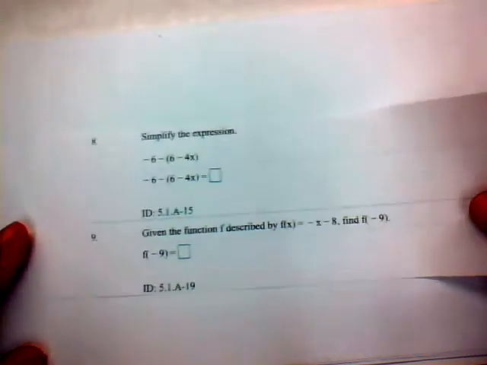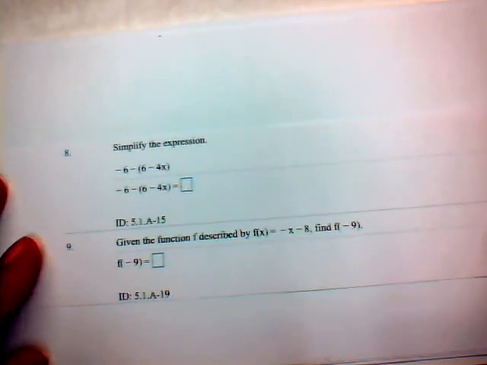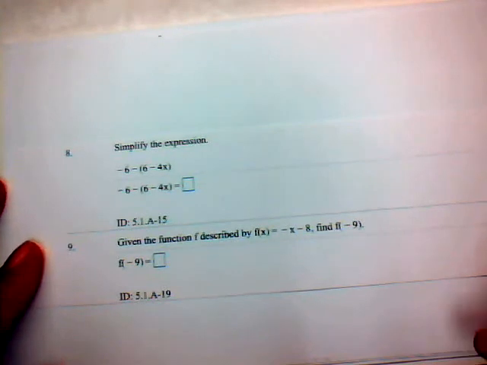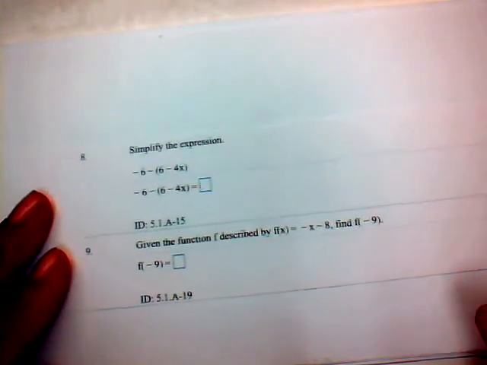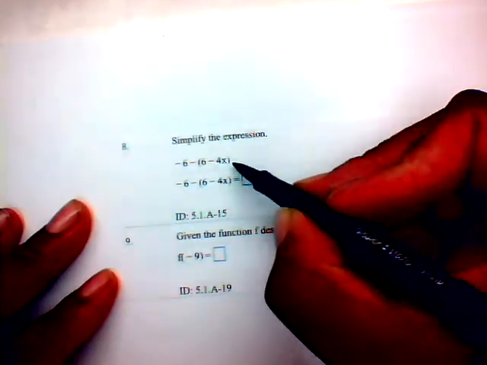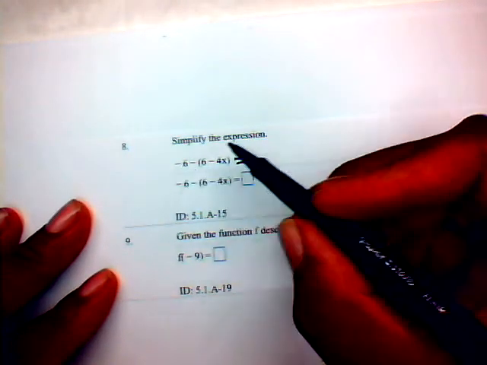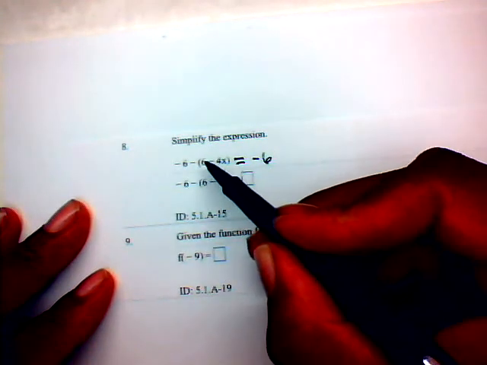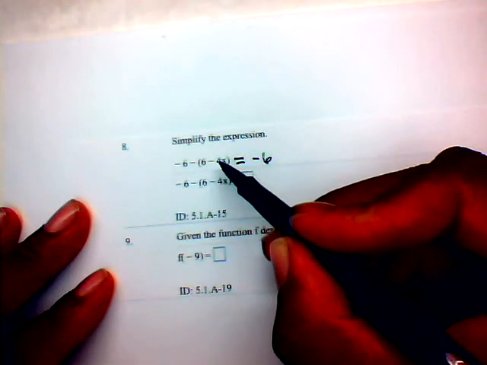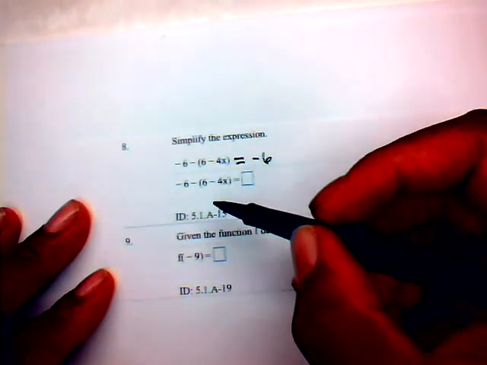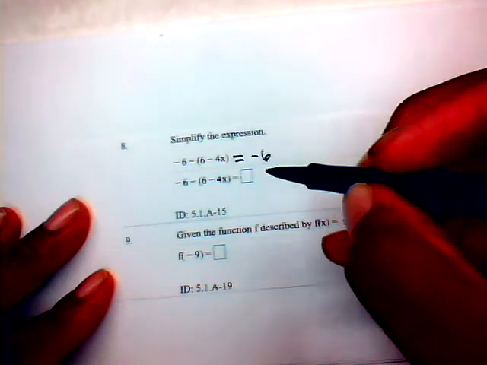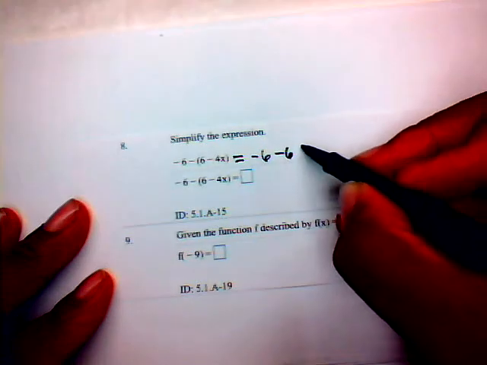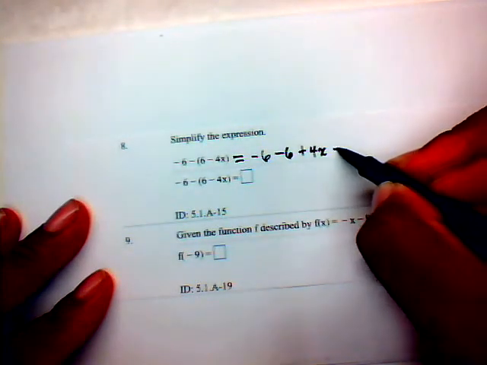Okay, let's look at the next problem. Here we've got negative 6 minus, in parentheses, 6 minus 4x, and we want to simplify this expression. The way this can be done is this: I'm going to bring over the negative 6. This minus sign is going to change the sign of each and every term inside the parentheses to the opposite. This is like using the distributive property. That means this negative sign will make the plus 6 a minus 6, and this negative sign would make minus 4x a plus 4x.